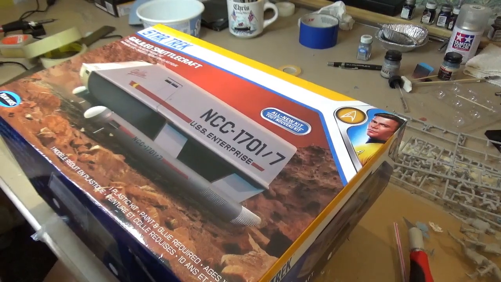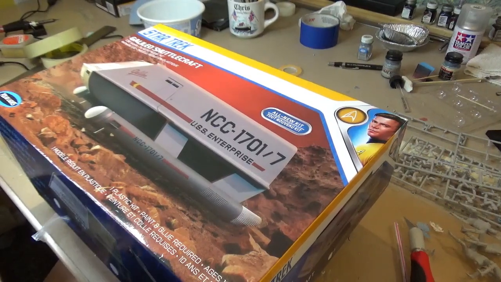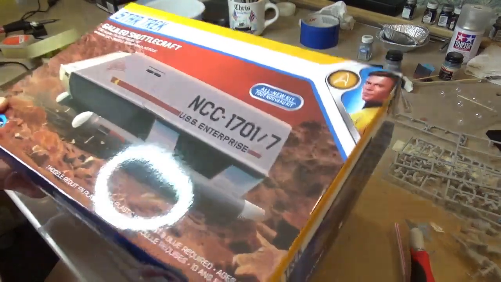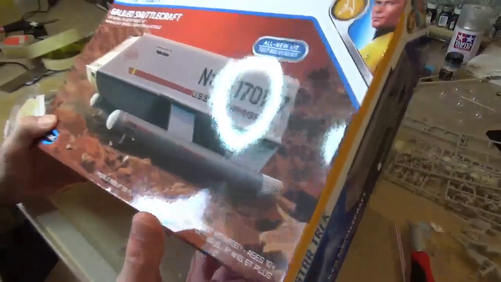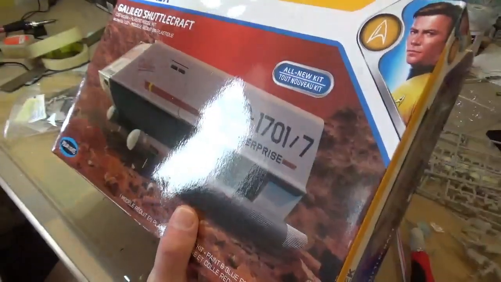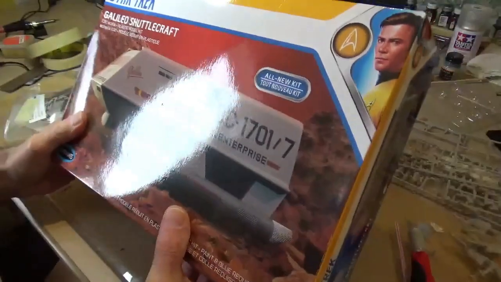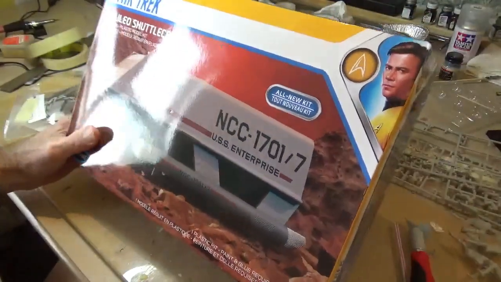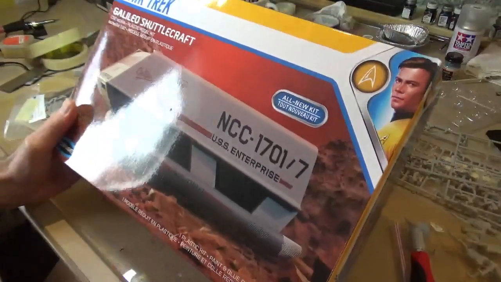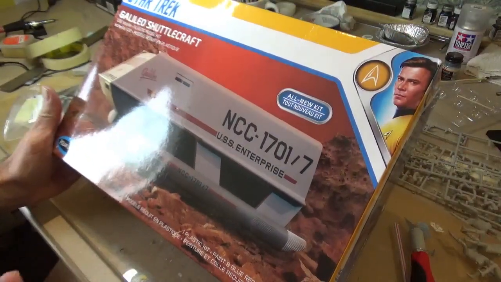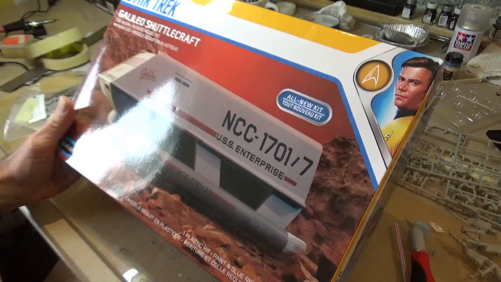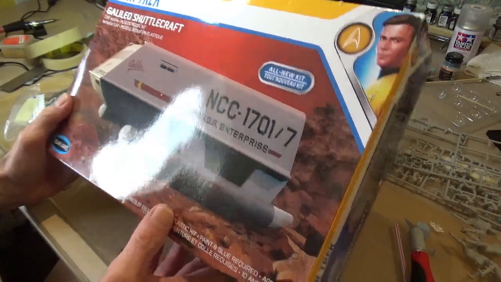All right, everybody, welcome to my model table. All right, so the president of the Federation, Russ. Hey, how are you? Hope you're watching. He purchased this model. This is the Polar Lights 1/32 scale model of the Galileo from the original series.